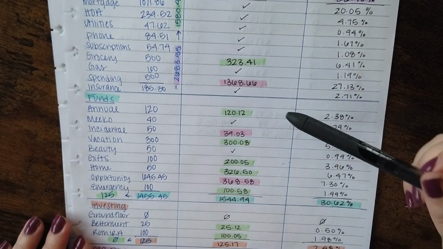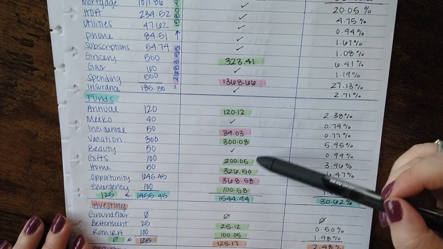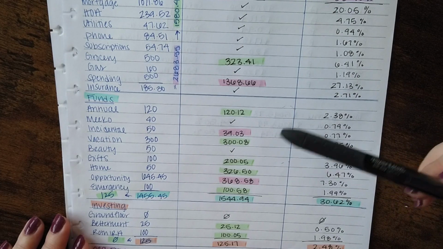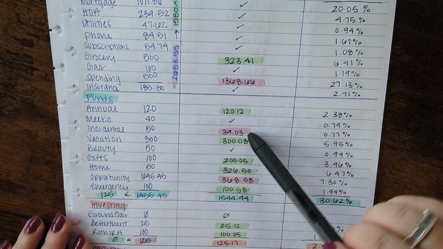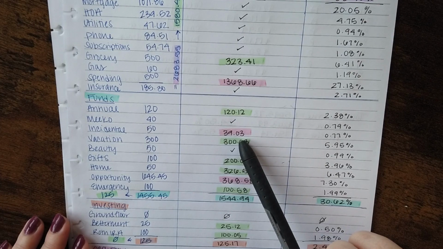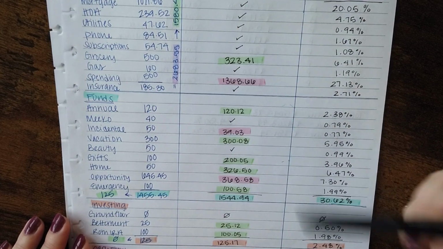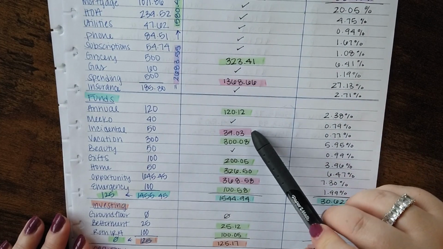Moving down into funds, some of these just are up by a few cents because of the high yield savings accounts at Capital One that they're in. Incidental is lower than normal. I guess I should have marked that as green. I don't know. That's okay. It's not the end of the world.